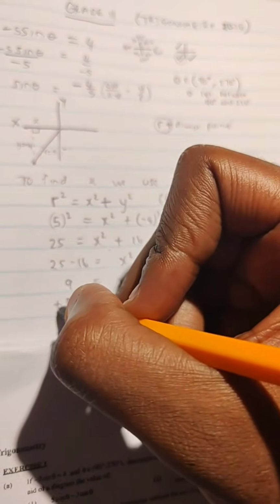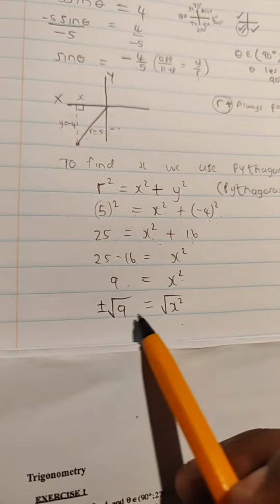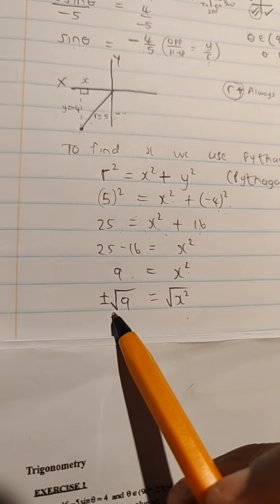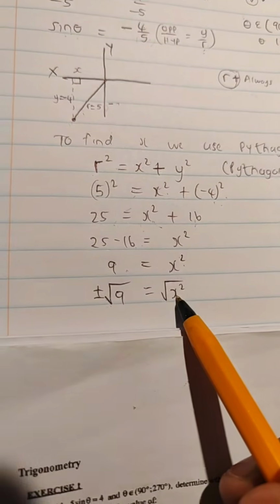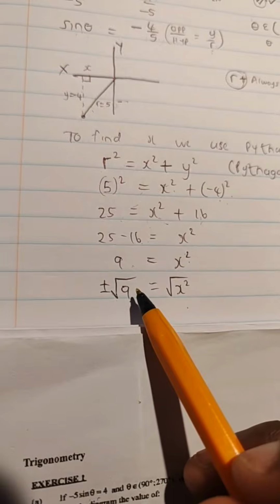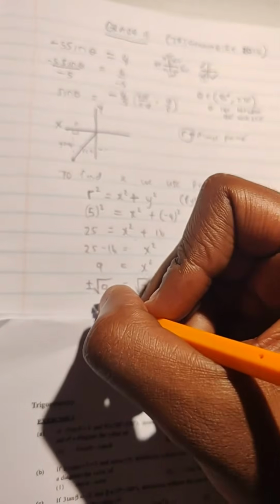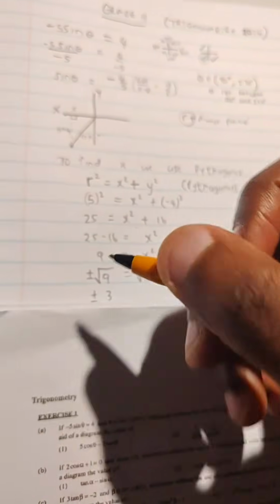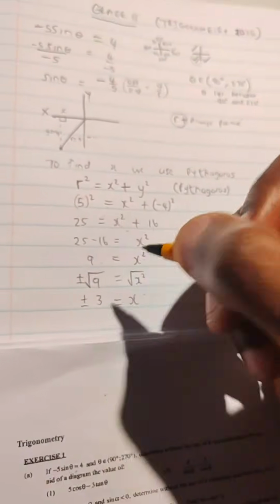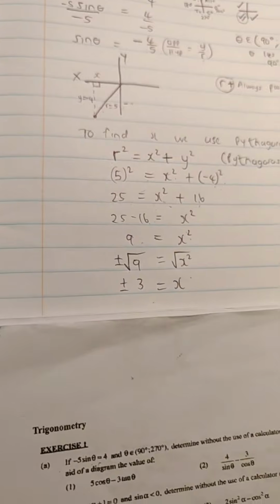And for the numerical value, in an equation we always put plus or minus to indicate that our value of x can be one of two values, either positive or negative. The square root of 9 is 3, so our value of x can be either positive or negative 3.